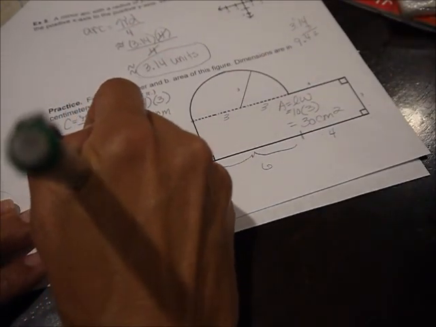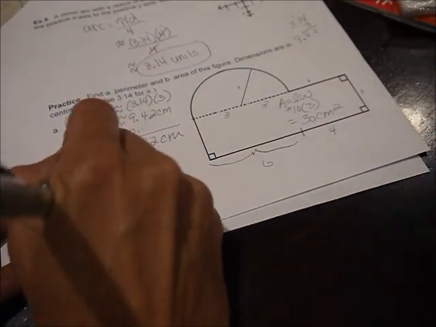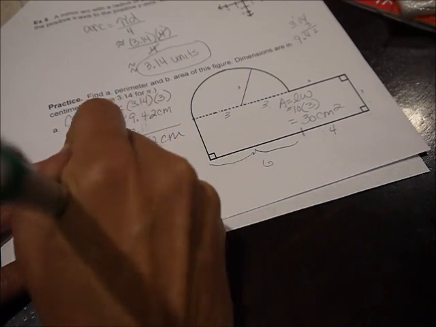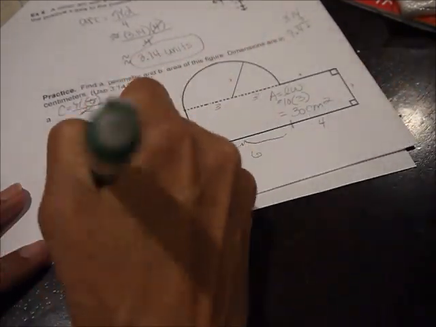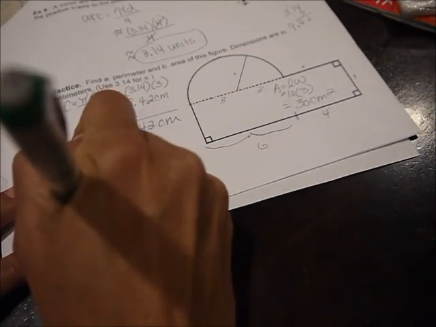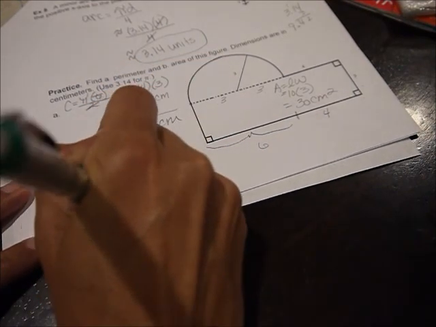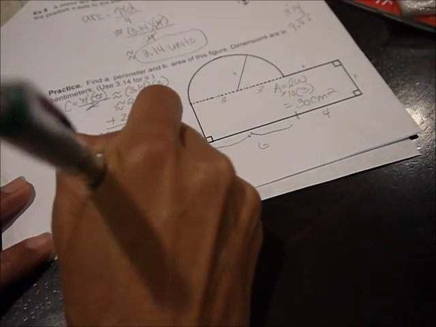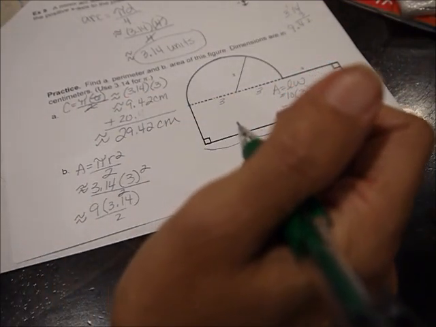And now I need my area of the circle, but it's divided by 2. So area equals pi r squared divided by 2 in this case. Pi is 3.14. Radius is 3, so we square it and divide it by 2. So we've got 9 times 3.14 divided by 2.